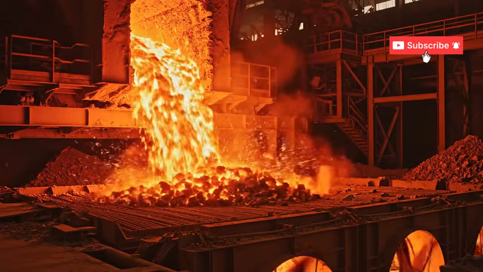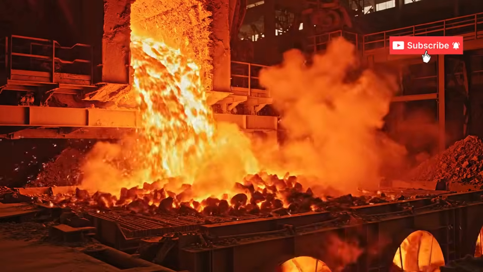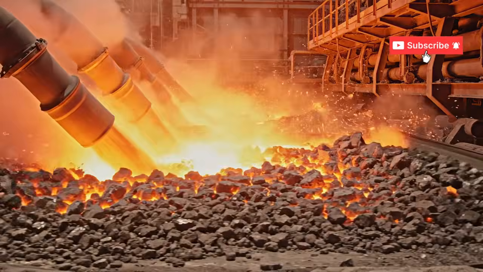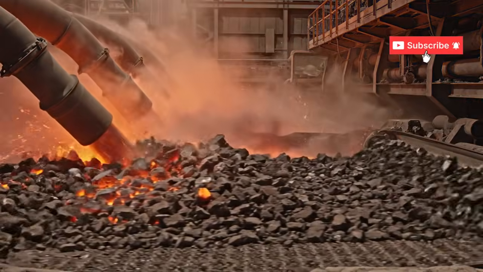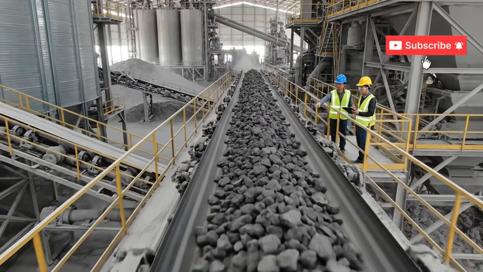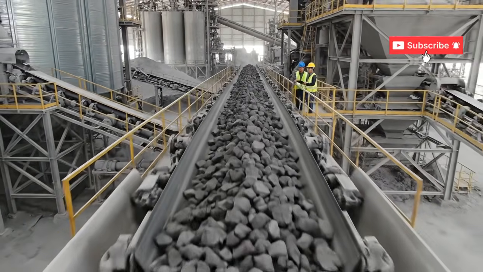The transformed material exits the kiln at extreme temperatures. Rapid cooling stabilizes the final structure of the material. The process continues as clinker moves toward final refinement.